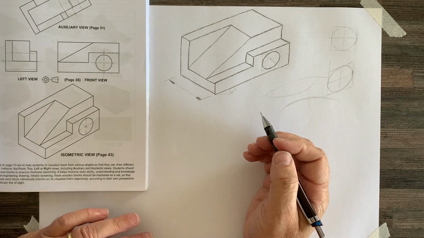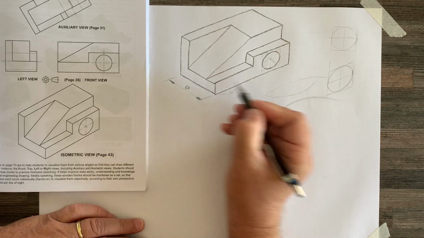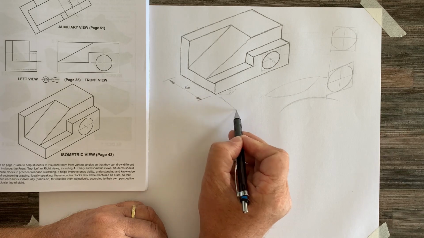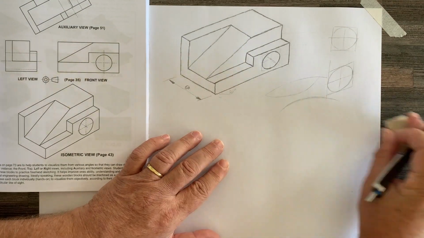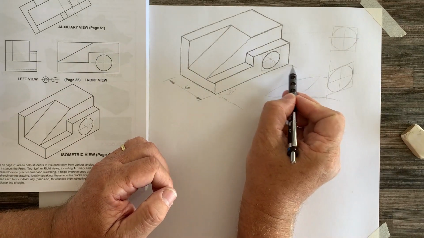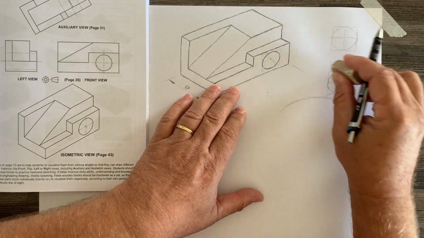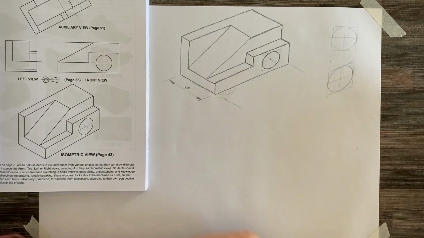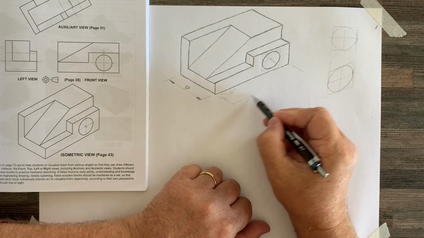So we're not given dimensions, but we could just put something in there. Let's call it 50 millimeters. Yeah, that's not in line with the axis. So that would go more there. Do a dimension like this.